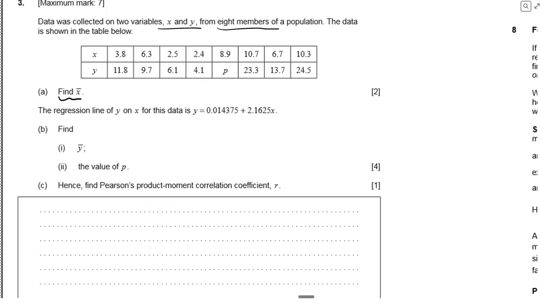So we have x on the left, we have 3.8, 6.3, 2.5, 2.4. Let's do this quickly. 8.9, 10.7, then I have 6.7 and 10.3.